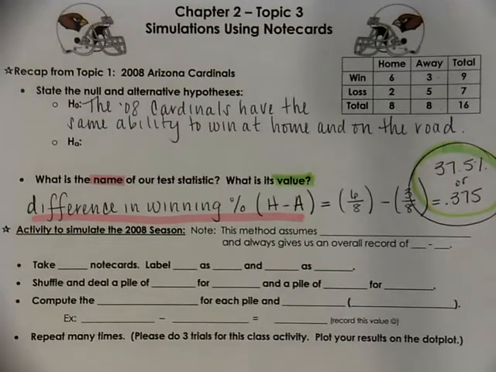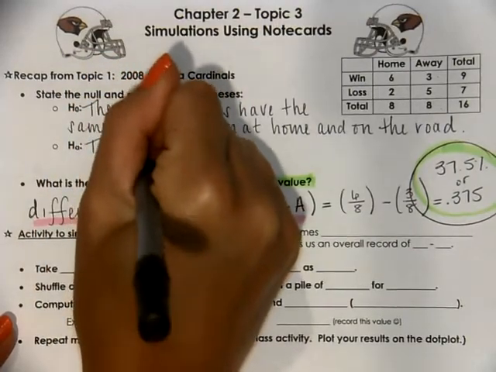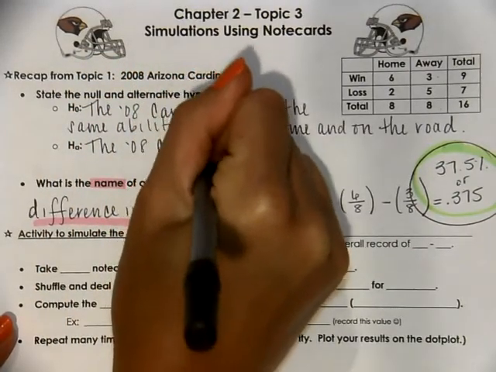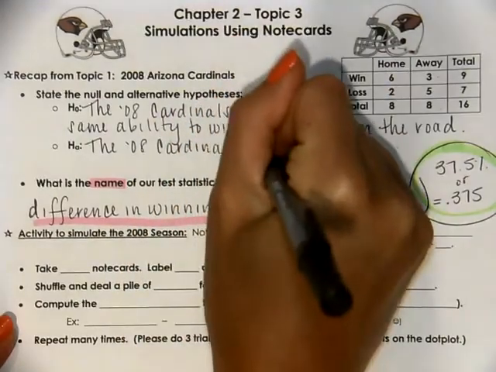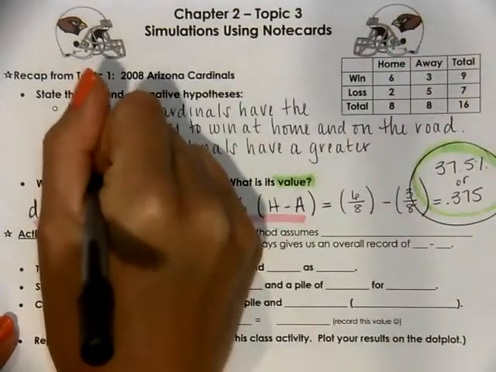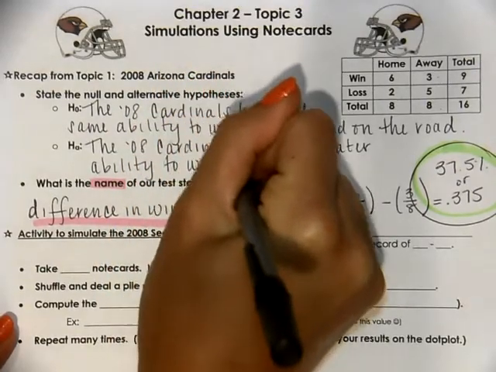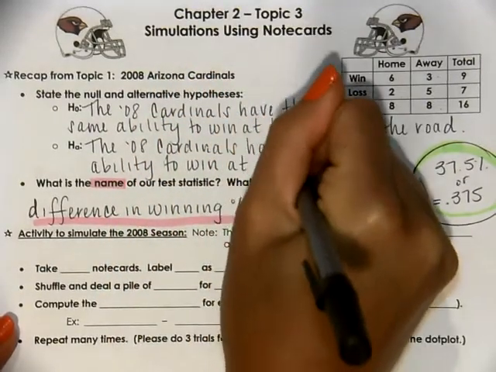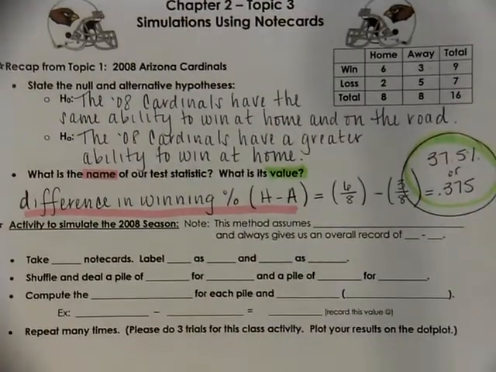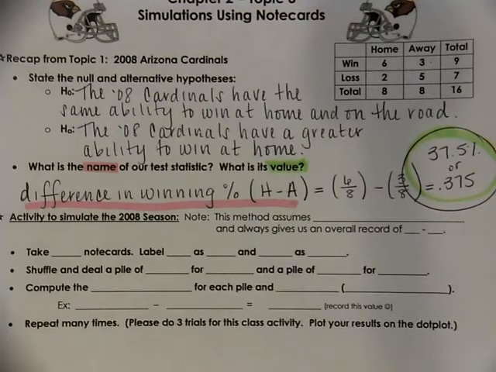Now, based on this information, what are we trying to prove is true? Well, we're trying to prove that the 2008 Cardinals have a greater ability to win at home. Okay, so that's a review of the last 2 days.